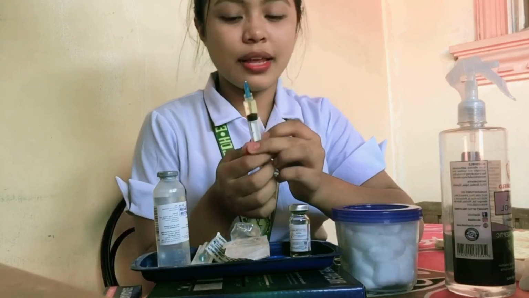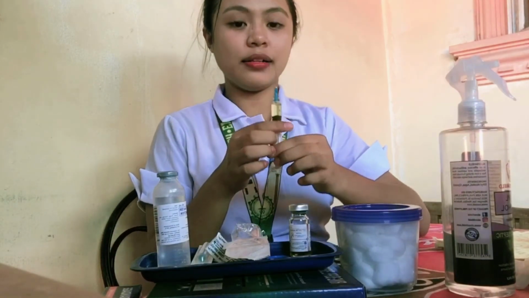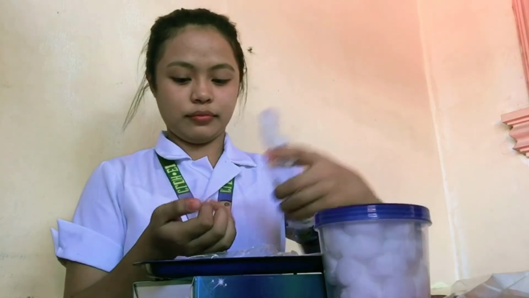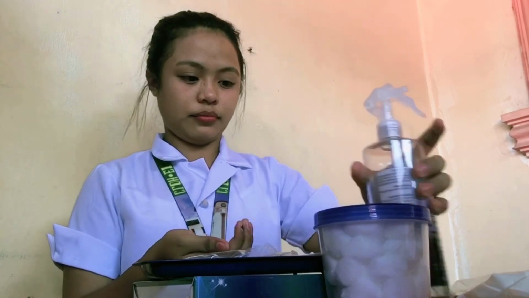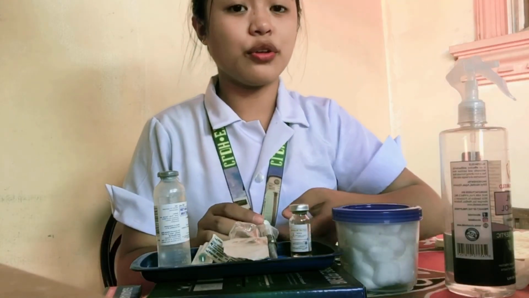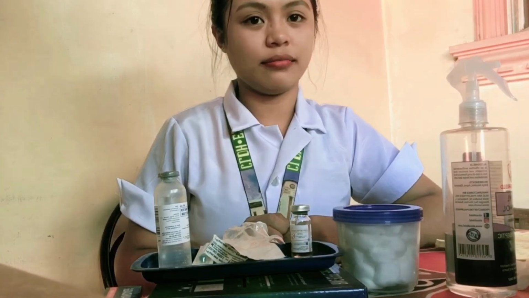After getting 2 ml from our vial, we put the cap on the syringe. After our preparation for our medication, we need to perform hand hygiene. And now we can proceed to our patient and inject the medication. So that's how I demonstrate to you the administering of medication from a vial.